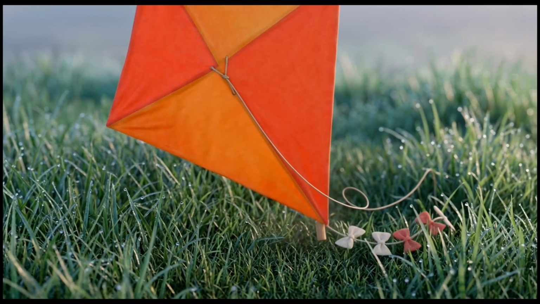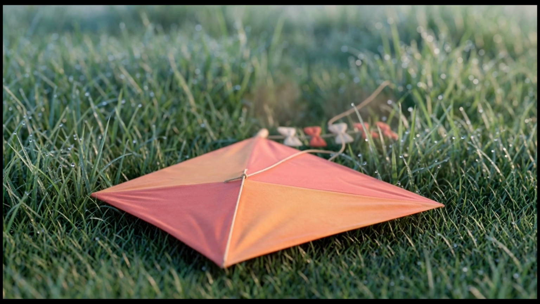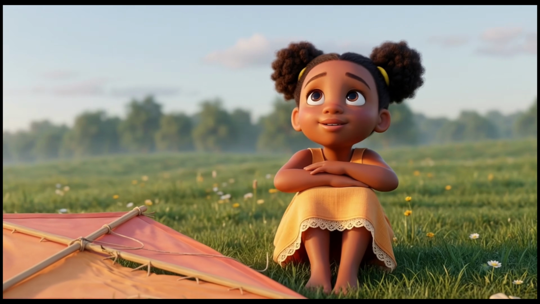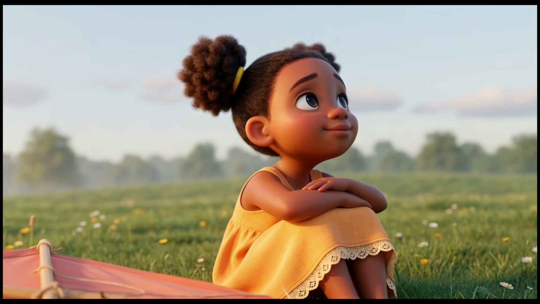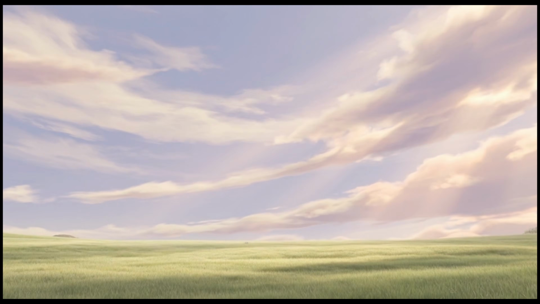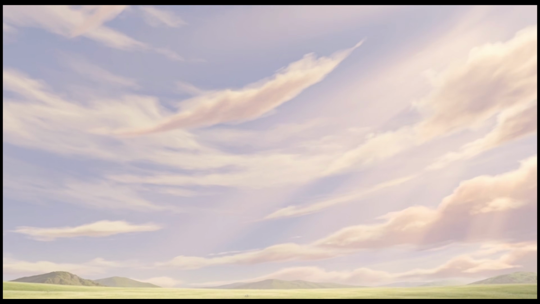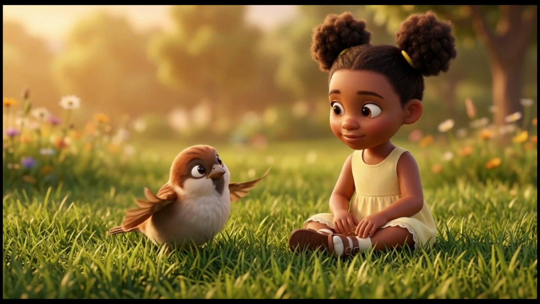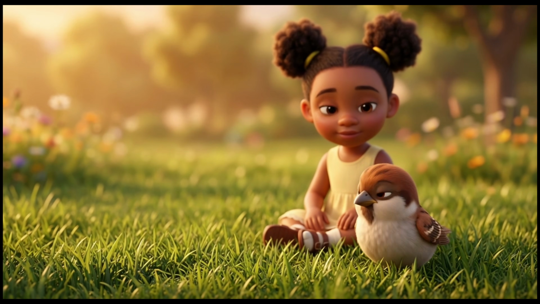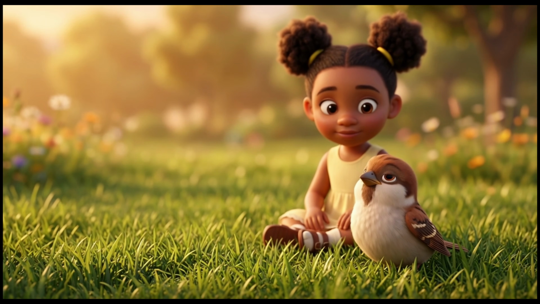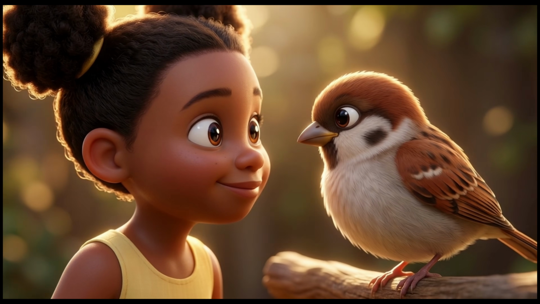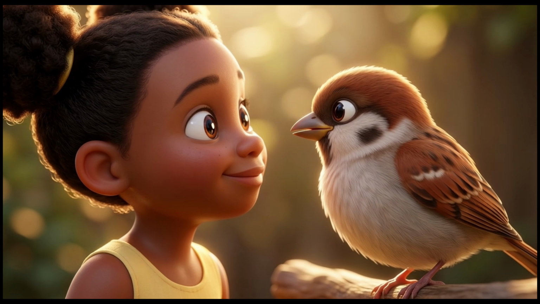And every morning, it tumbled gently back to the ground. So she would sit with her chin upon her knees, and she would watch the clouds drift far, far overhead. Up there, the wind was dancing. Up there, the wind was playing. But never, it seemed, with her. Then one day, soft as a secret, a little brown sparrow fluttered down and landed in the grass beside her. It looked at her. She looked at it, and something in her tired little heart began to wake.